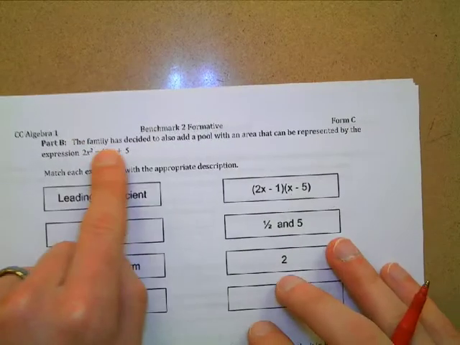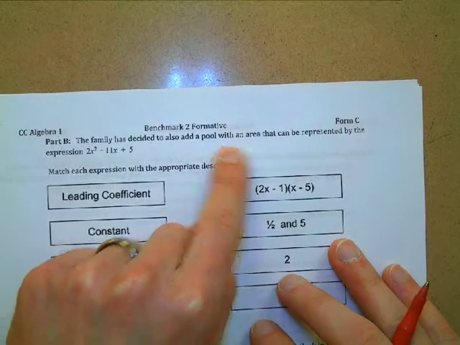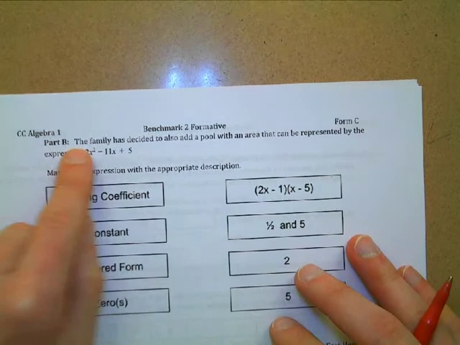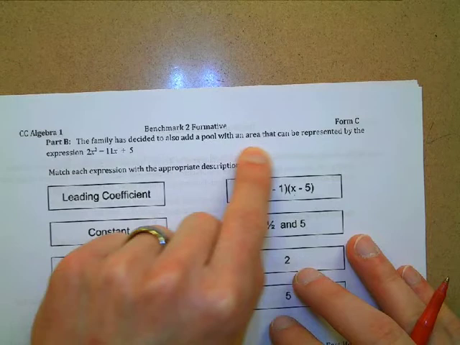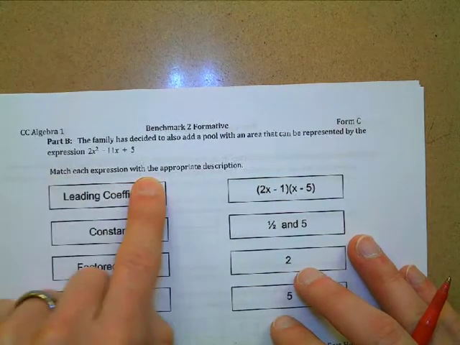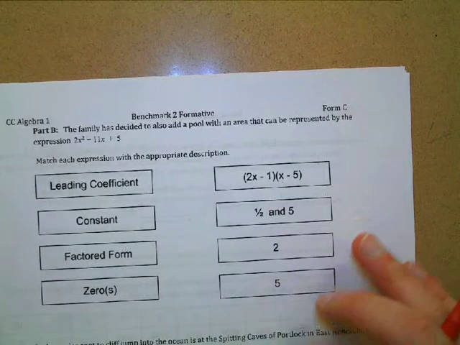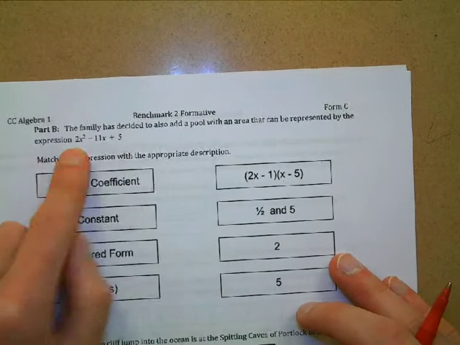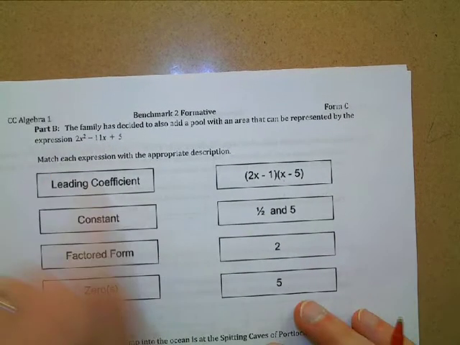All right, next. Part B, the family has decided to also add a pool with an area. So this is the same problem we were talking about earlier. The family has decided to also add a pool with an area that can be represented by the expression 2x squared minus 11x plus 5. Match each expression with the appropriate description. So in this situation, we're just going to look at this polynomial. We're forgetting about the other stuff.